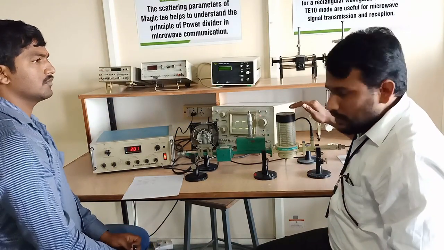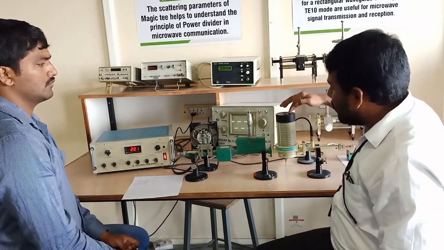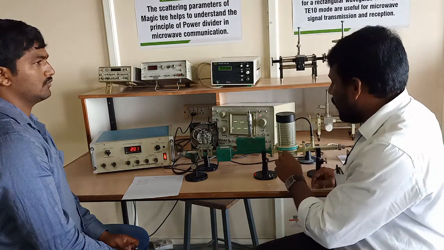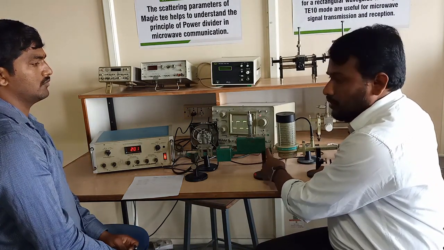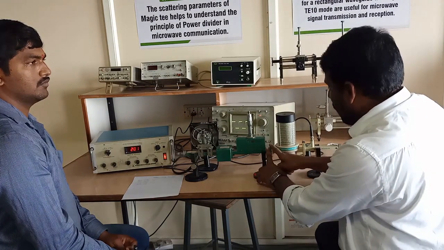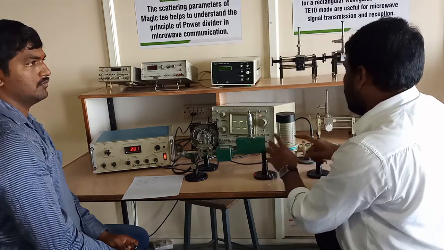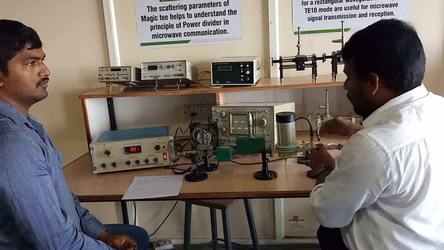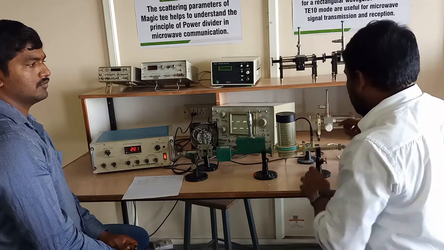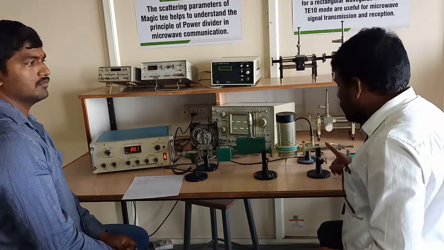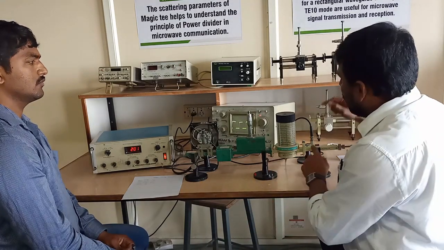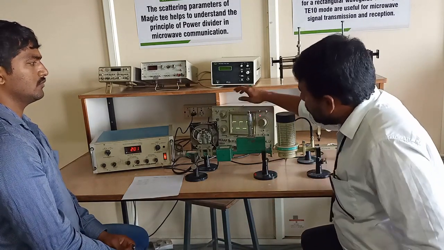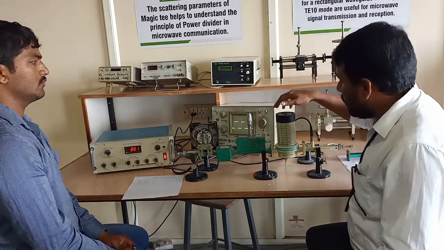By rotating the frequency meter, we can give a particular frequency to the microwave energy, and that energy is detected by the detector mount. The purpose of the detector mount is that it detects the low frequency microwave signals, and you can see that by using the oscilloscope.